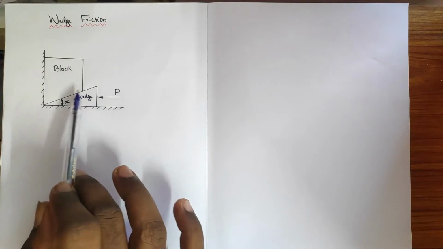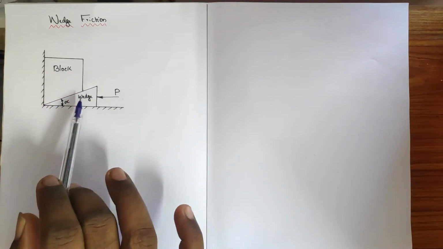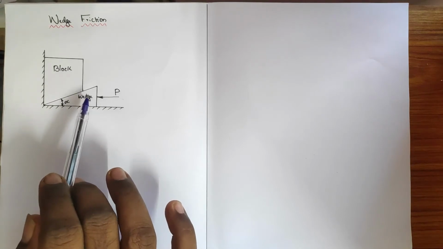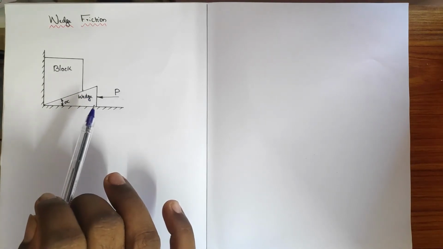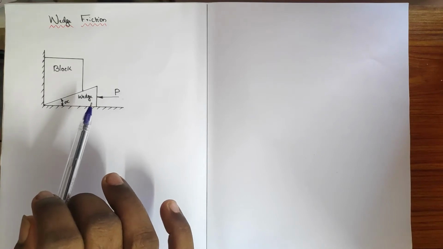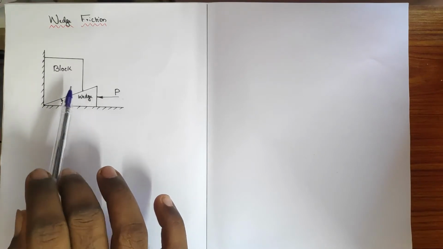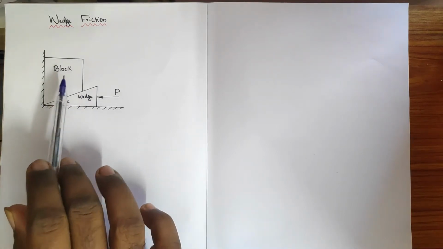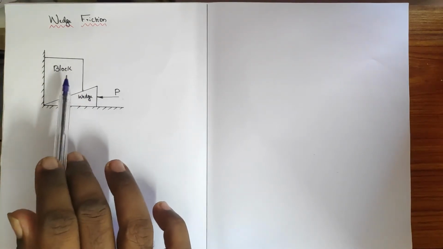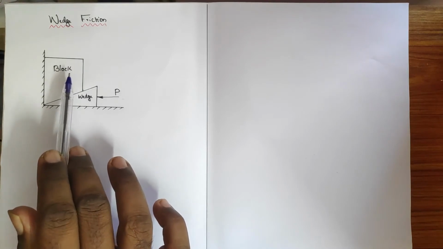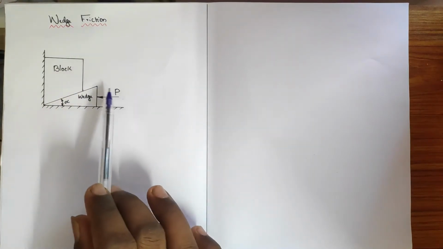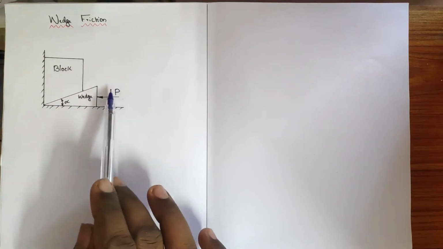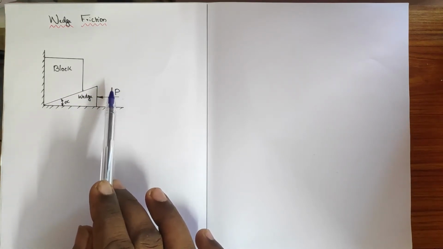And when you are analyzing the forces acting on this wedge and block arrangement, the wedge weight is considered negligible. It is a very small amount, so it won't be considered in the force analysis. And this block will have a self weight. It is heavy and it will be considered. And the force applied to the wedge in order to lift the block will also be a very small amount.